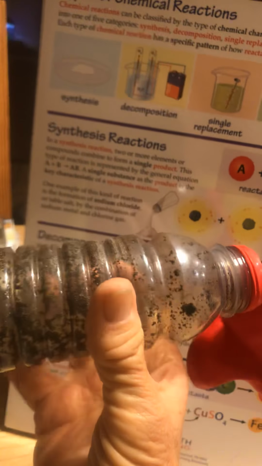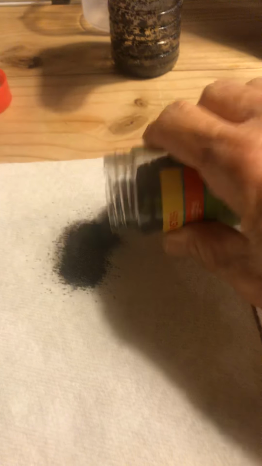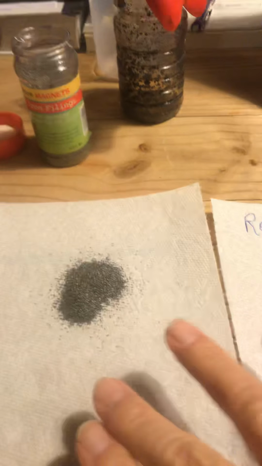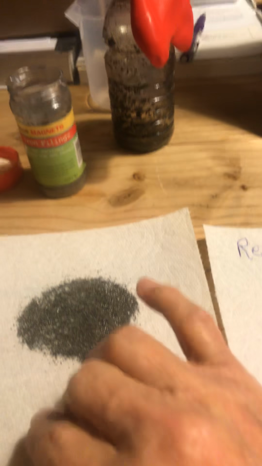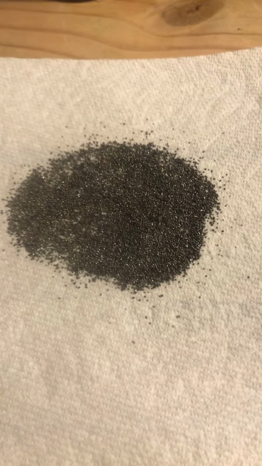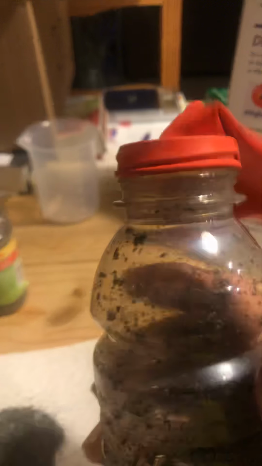Here's the bottle, and you can see that something happened to those iron filings. Now let's take a look at the iron filings. Let me undo the top here real fast. I'm going to pour out some of the iron filings so we can see the difference in it. So there's the iron filings that we put into the bottle yesterday, kind of typical iron filings.